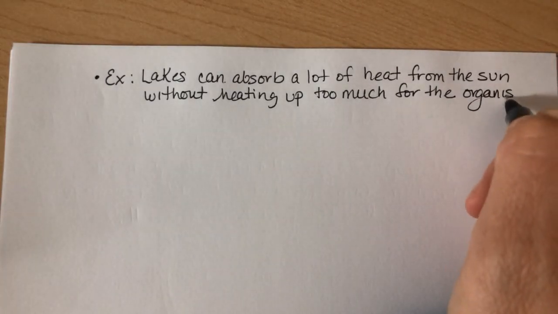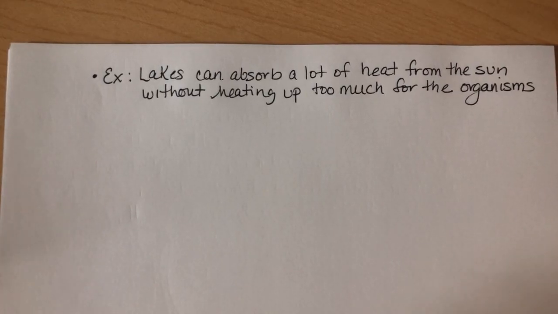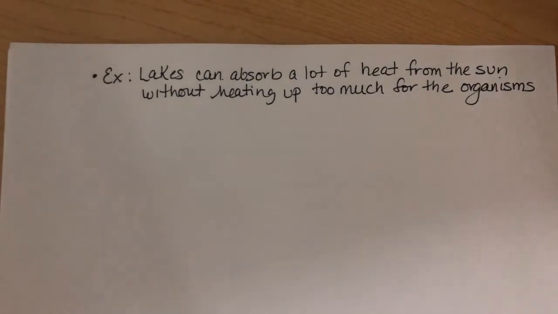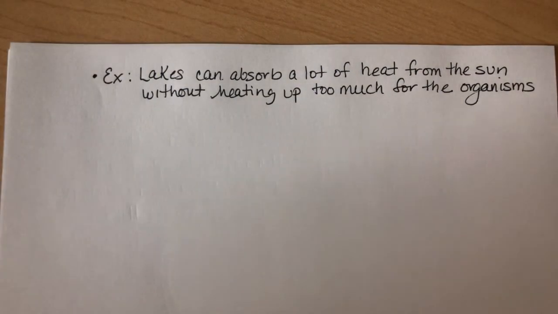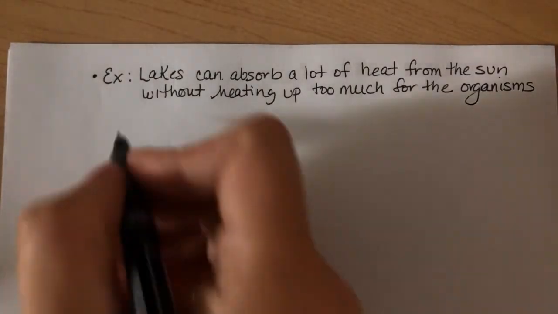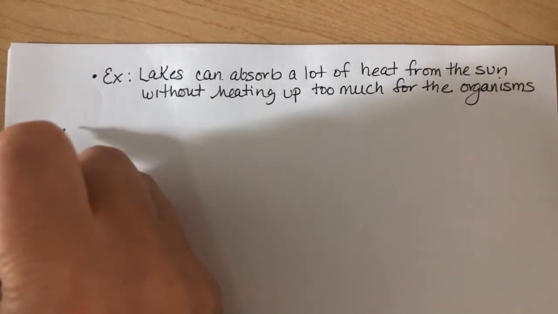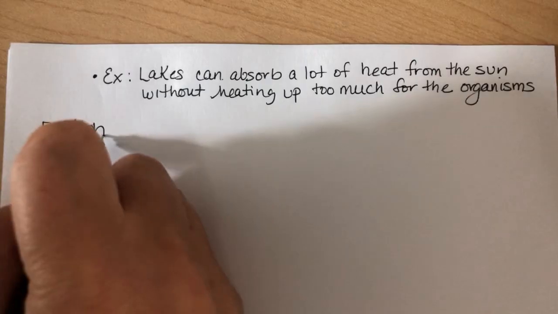So, organisms. You don't have a lake, with the UV light pounding on it and beating on it all day, every day during the summer, start boiling or anything like that. All right. So we were on letter D. We're going to go through and do letter E. This is the high heat of vaporization.